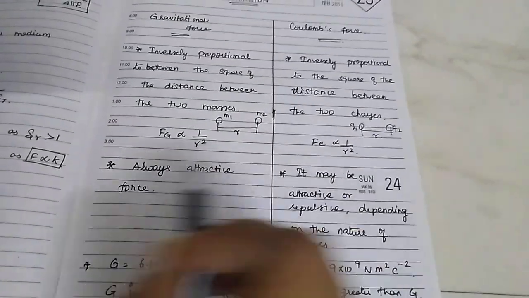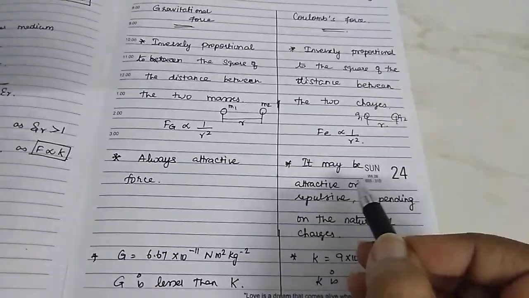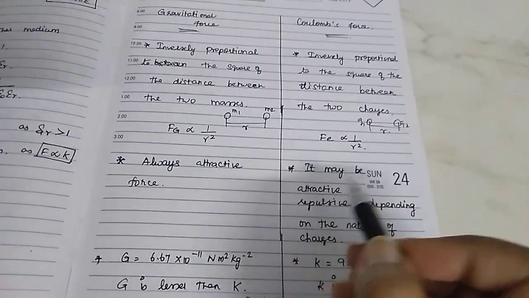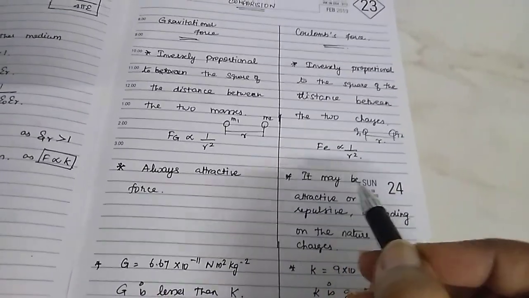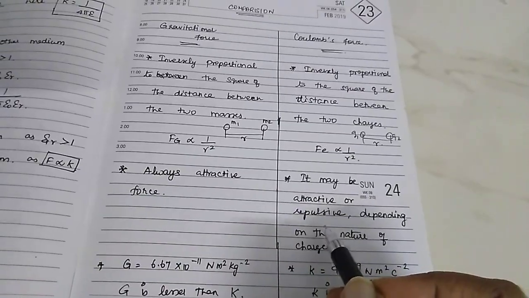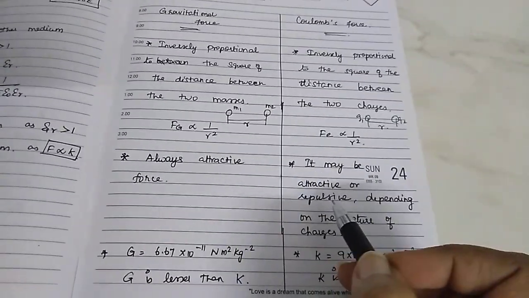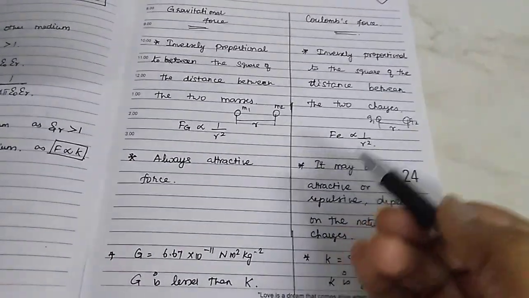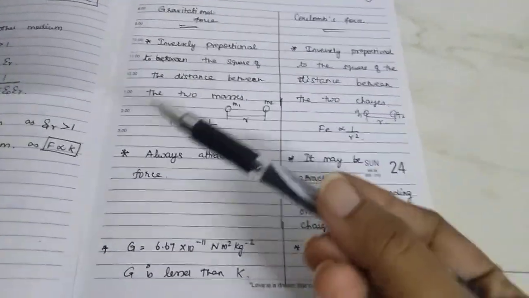It holds polarity, and there is nothing like polarity for mass. Like charges always repel, and opposite charges, unlike charges, always attract. So here it may be an attractive or a repulsive force. If they ask you to compare gravitational force and Coulomb's force, you can first write the statement, then go through these points one by one.